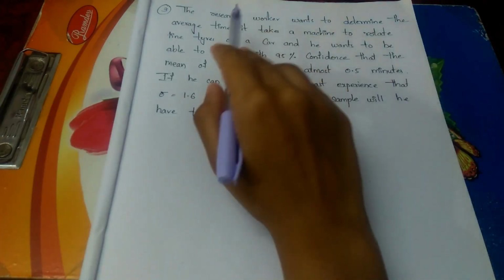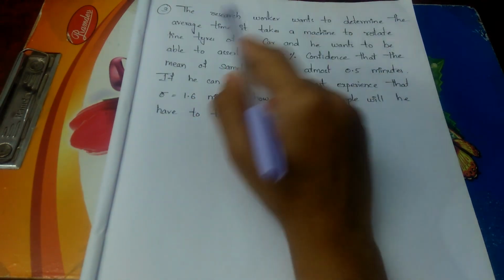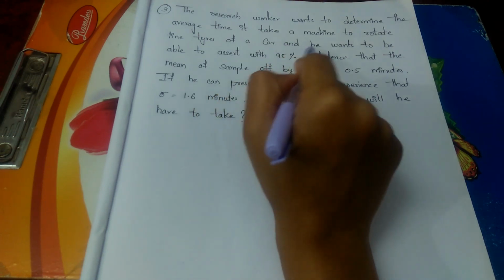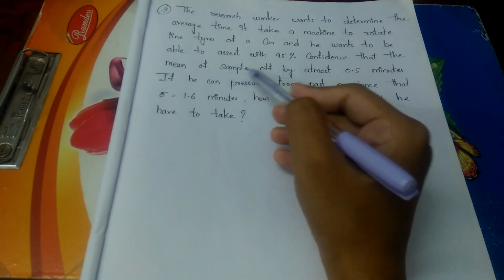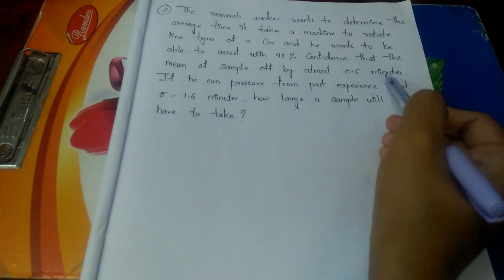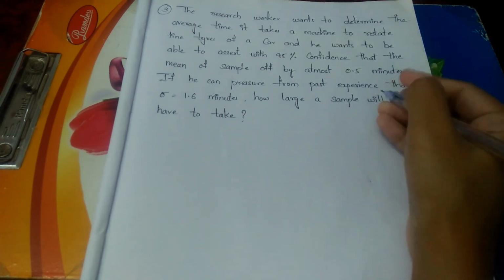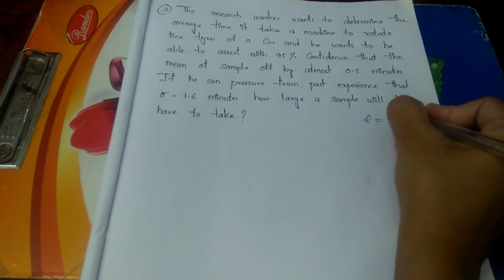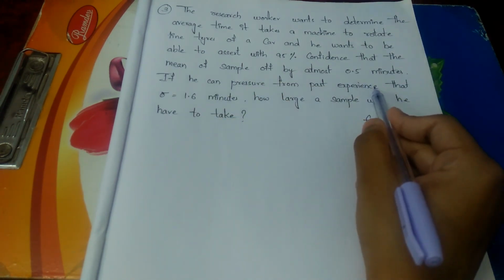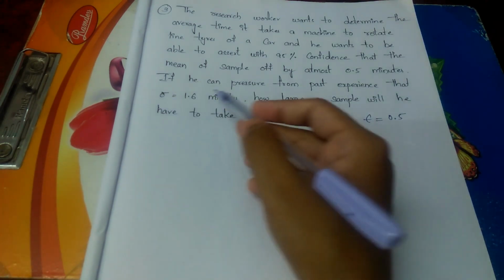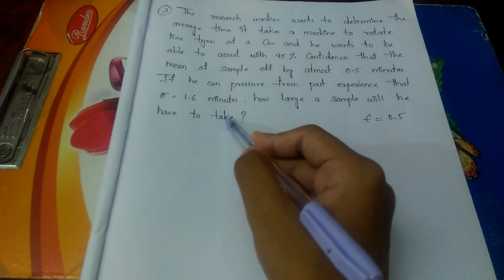Another problem: the research worker wants to determine the average time it takes a machine to rotate line thirds of a car, and he wants to be able to assert with 95% confidence that the mean of the sample is off by at most 0.5 minutes. So the sample off by at most 0.5 minutes is nothing but the maximum error equal to 0.5. If we can presume from past experience that sigma is equal to 1.6 minutes, how large a sample will he have to take?